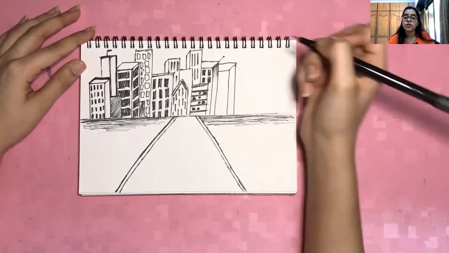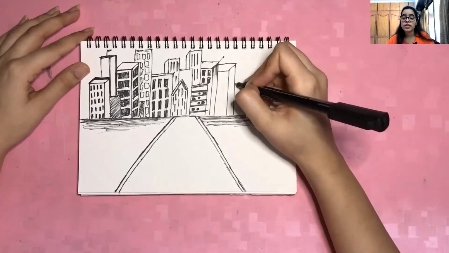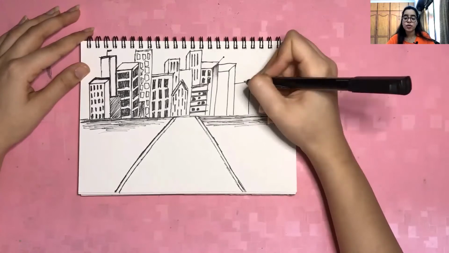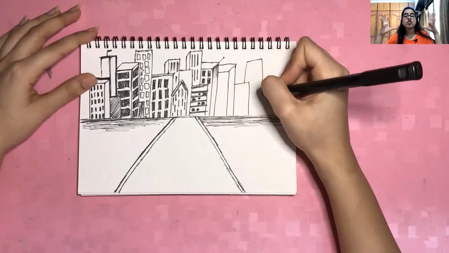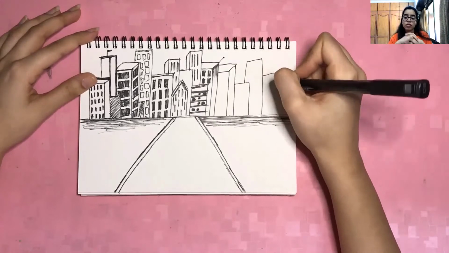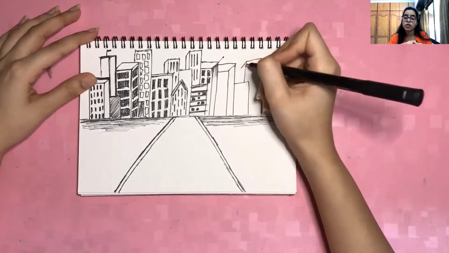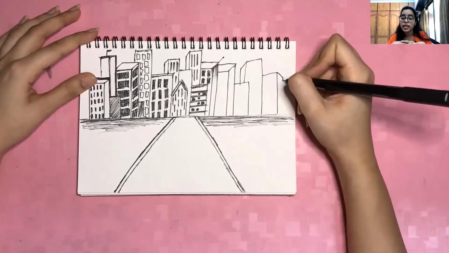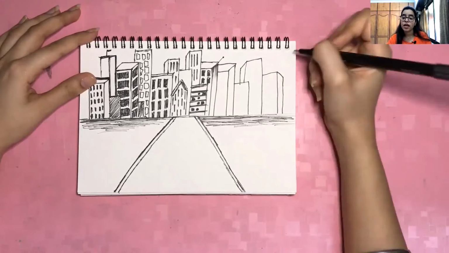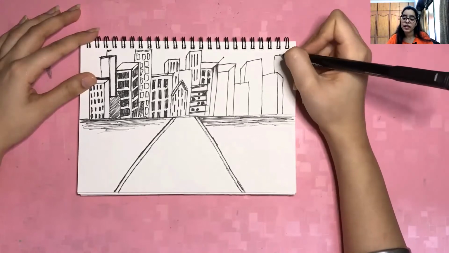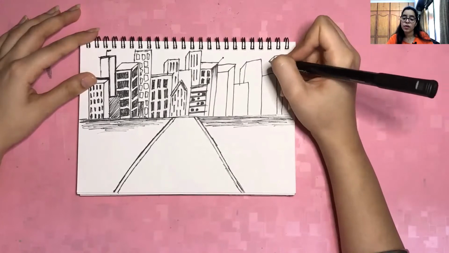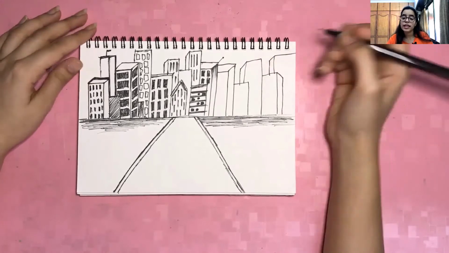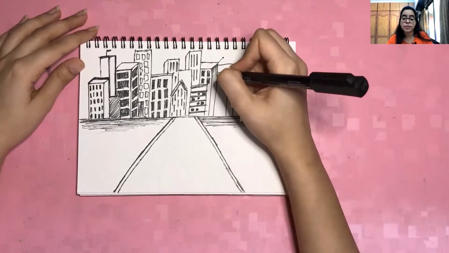So I'm not going to do much of it. If you want to add trees here and there randomly, you can just do it as well. But try to make it compact. Okay, so don't leave a lot of gap. Try to make it compact so that it looks a little detailed as well. All right. So let's quickly add the windows to all of these buildings.